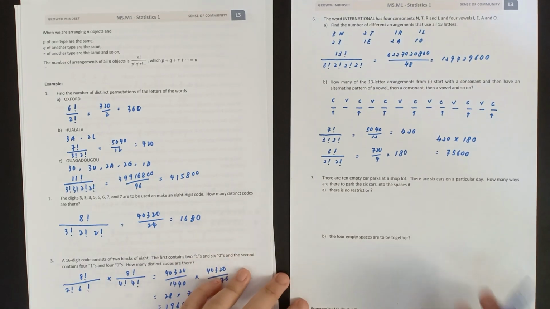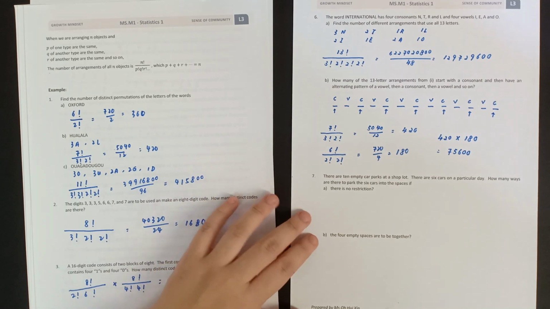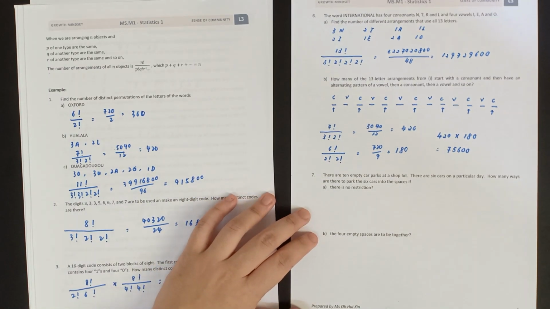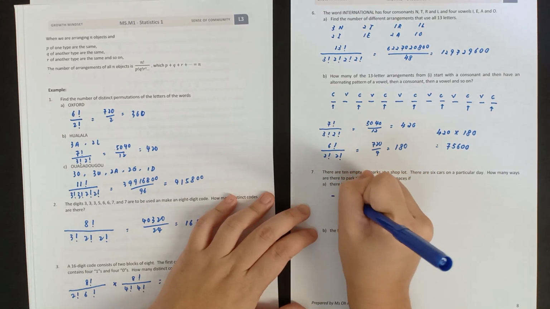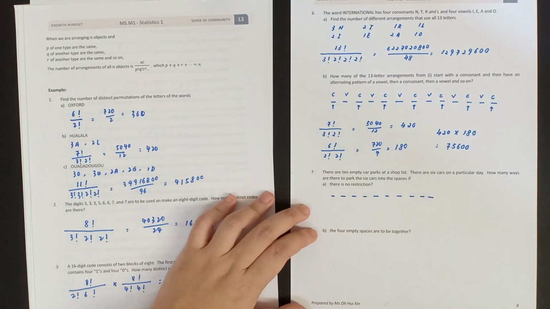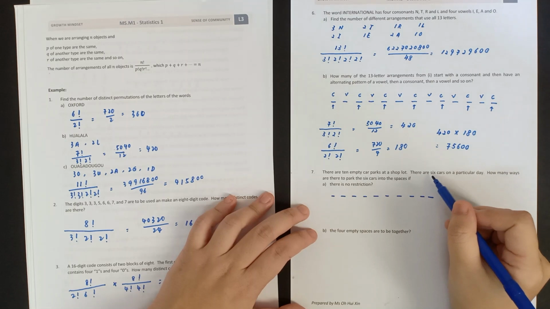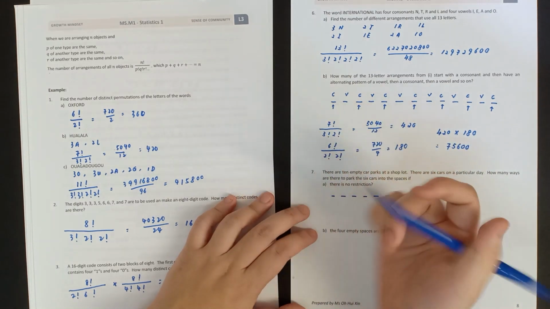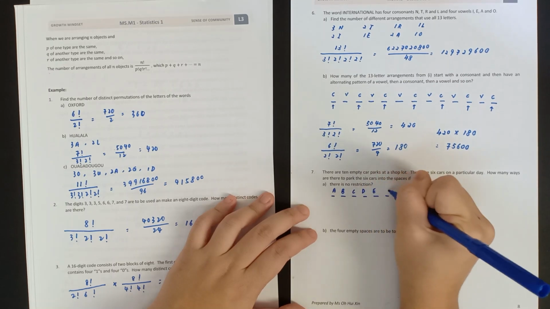Alright, okay, 7. There are 10 empty car parks at the shop lot. There are 6 cars on a particular day. How many ways are there to park the 6 cars into the spaces? Okay, so meaning what happened here is you have 1, 2, 3, 4, 5, 6, 7, 8, 9, 10. Okay, 10. So for example, you have 6 cars. What I'm going to do here is label the 6 cars A, B, C, D, E, F.